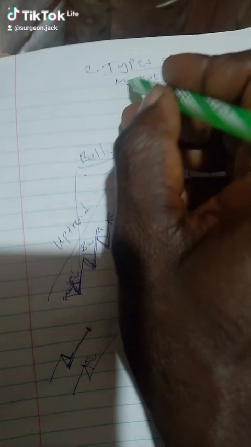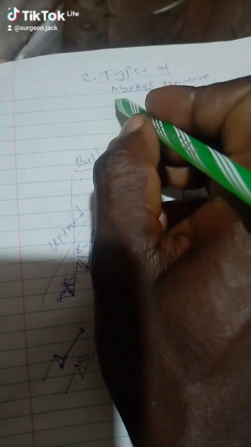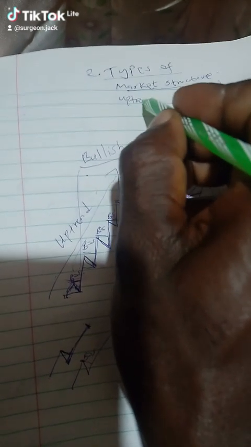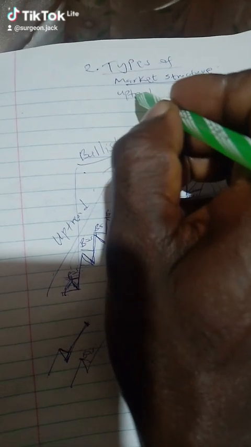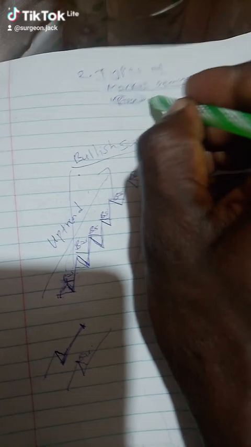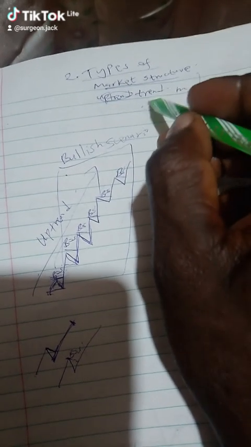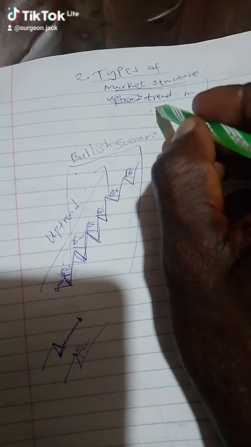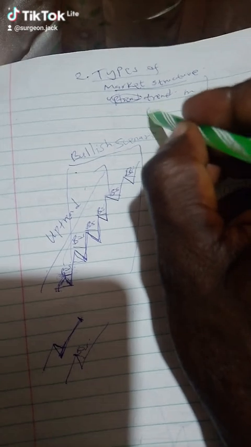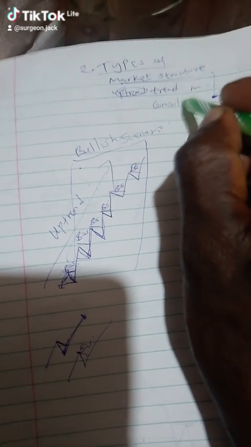Okay, so we have two types of market structure. We have trend market, and we have consolidation.